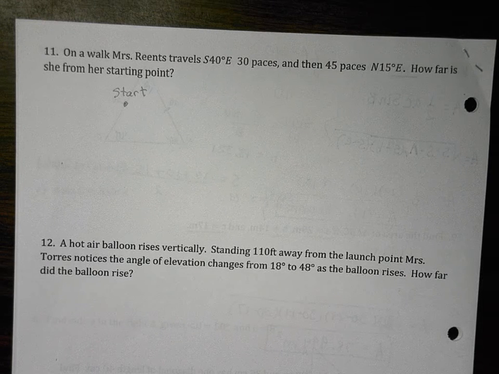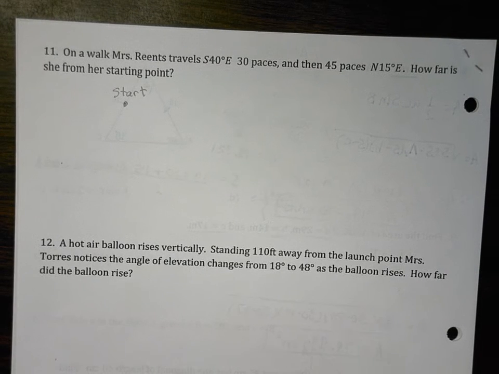It's 15. Does it go out there or in there? Inside. Yeah, it goes inside, but it goes not inside the whole angle. It goes from the north line. So it'll be right like that little tiny piece. Okay. All right. Are we ready?